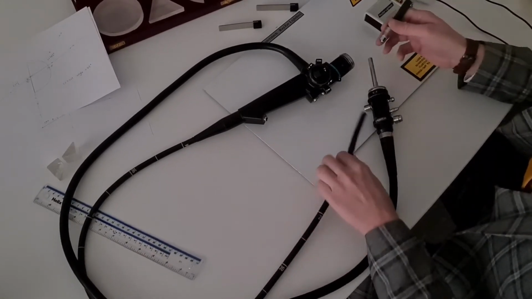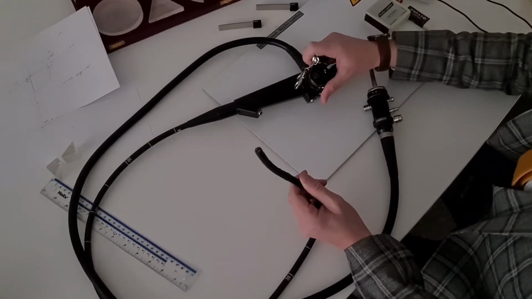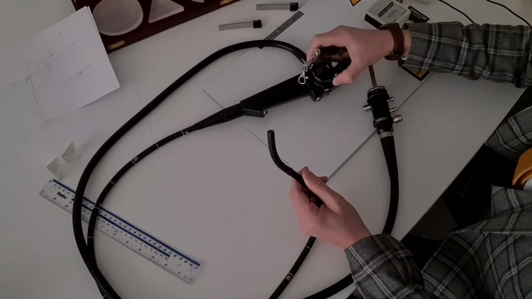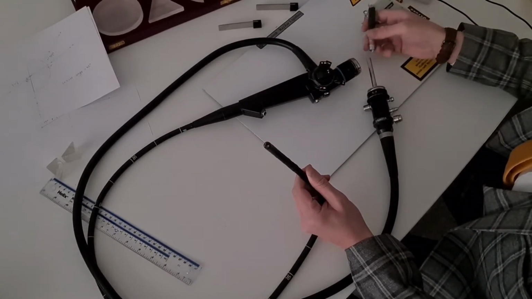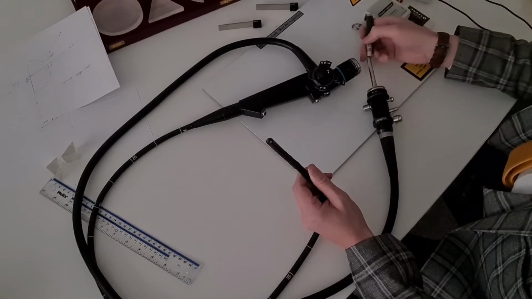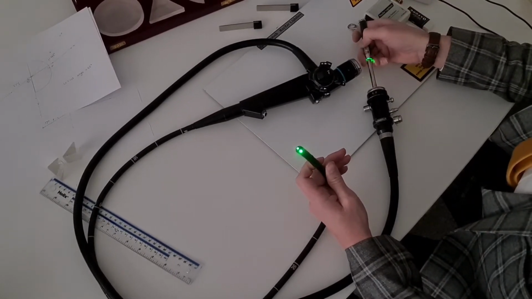This is the control, where a certain amount of manipulation can make the actual thing move and look wherever they want. But here is where the light actually enters in. If I shine a laser through here, you can see a little pair of headlights.